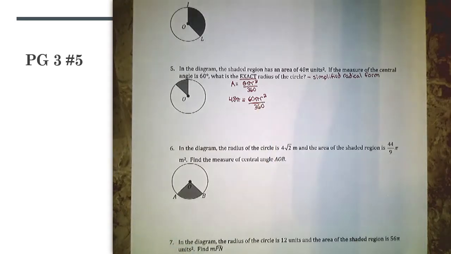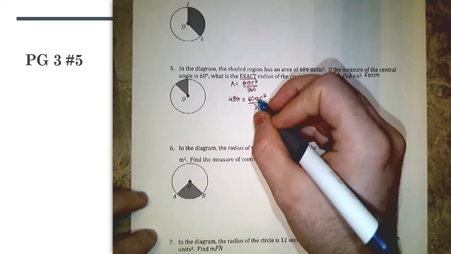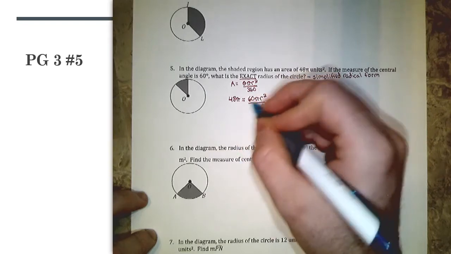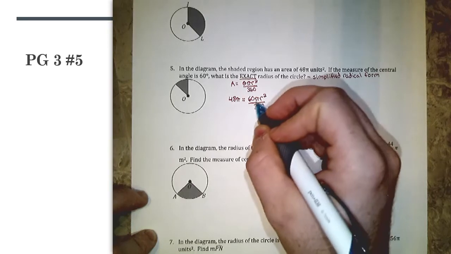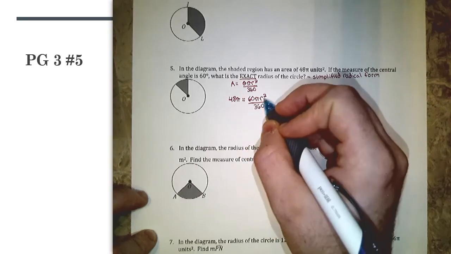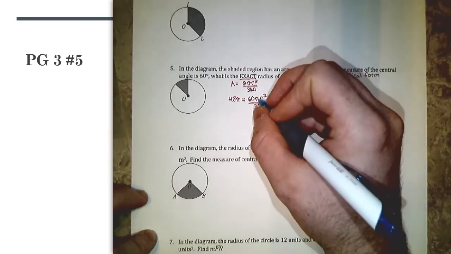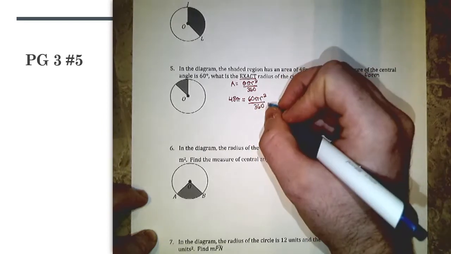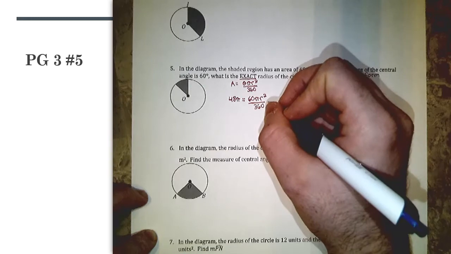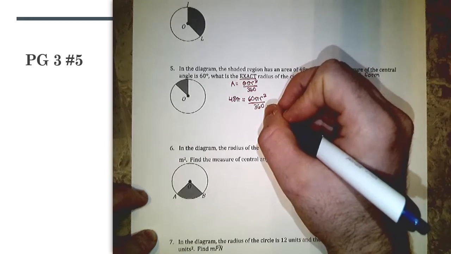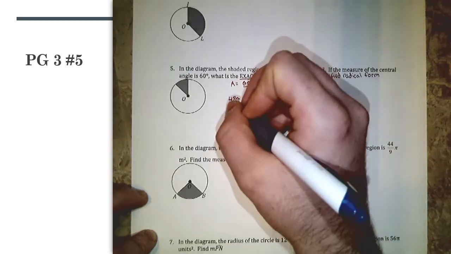So now, first thing I would do if I were doing this problem is I want to get rid of these pi's. So right now, the pi over here is multiplying with the 60 and the r squared. So the way you get rid of multiplication is through division. So I am going to divide by pi to both sides.